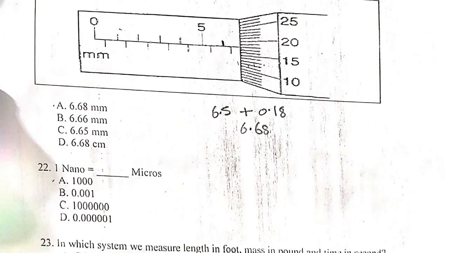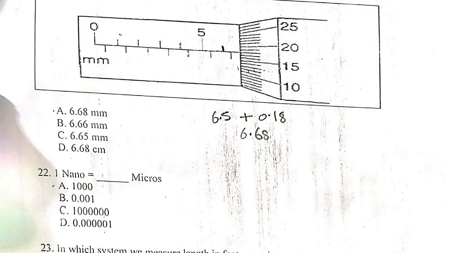Then we have to find the total reading of this screw gauge. We can see this is 5, this is 6, and this is 6.5. So the main scale reading is 6.5, and to see the circular scale, this is 15, this is 16, 17, 18, 19, and then 20. So this reference line lies at 18.